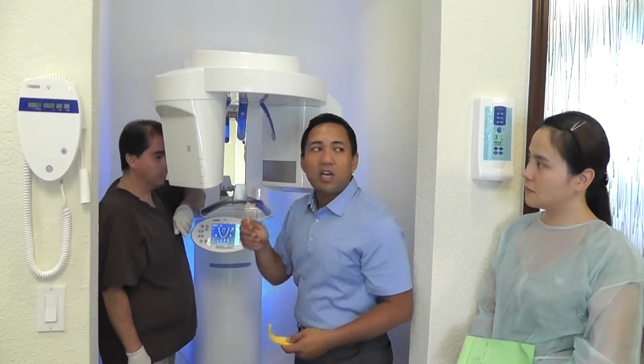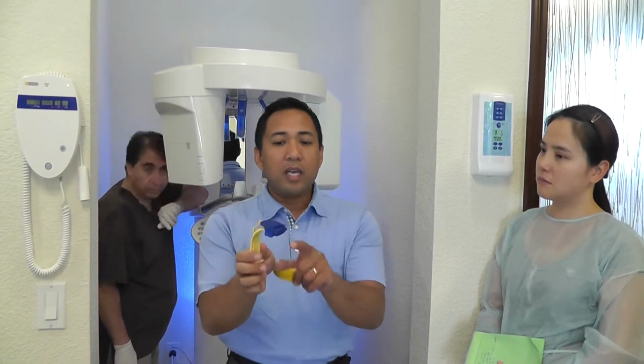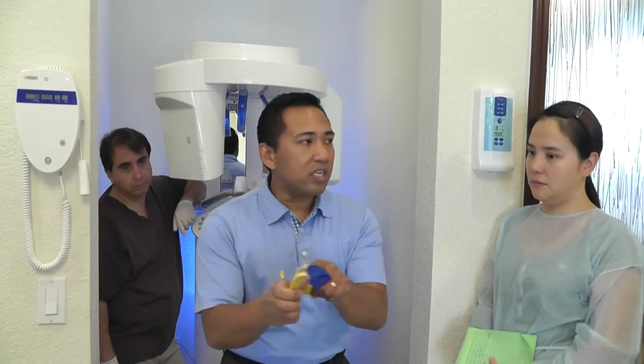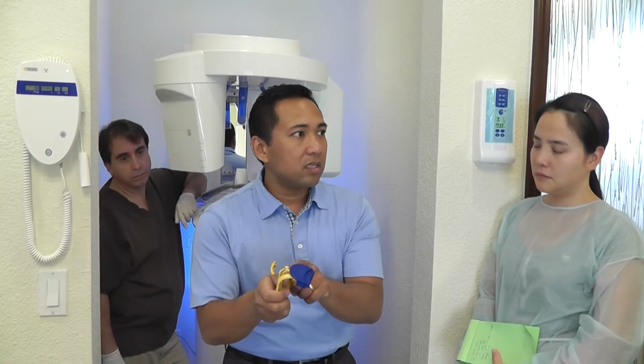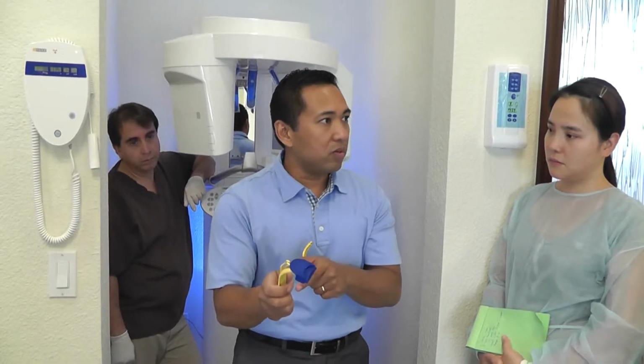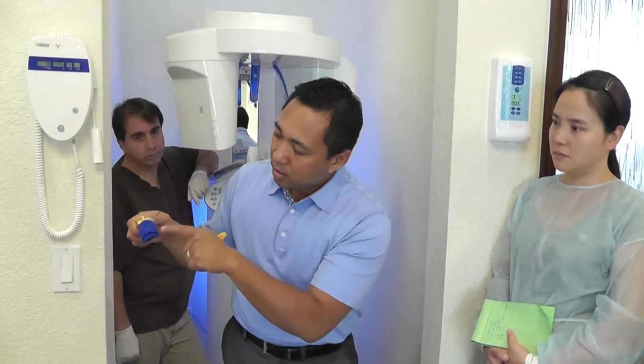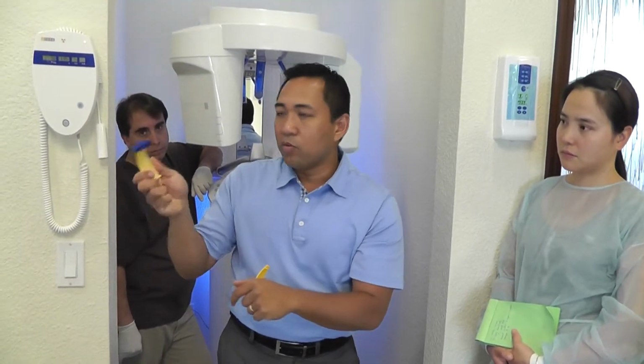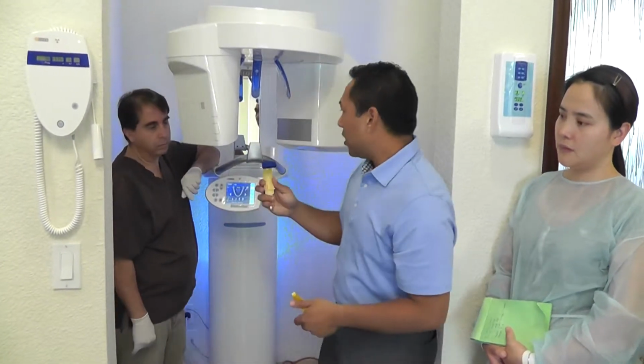I'm using something called the auto patient positioner. It has a groove that's already set, it's very hard to miss. Okay, so we're looking for consistency. This will make it consistent for you. Okay, so look at the arch right here. Patient will already know where to bite. Okay? So let's try this.